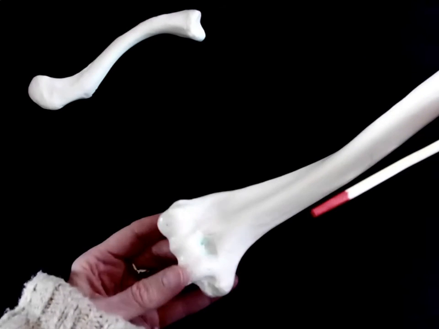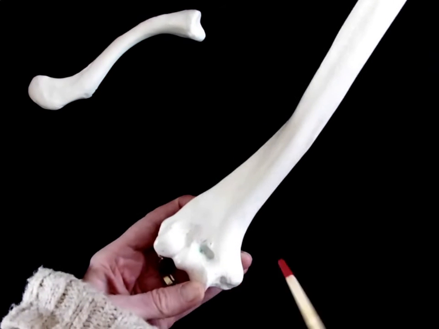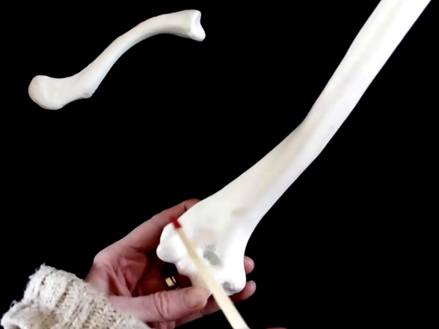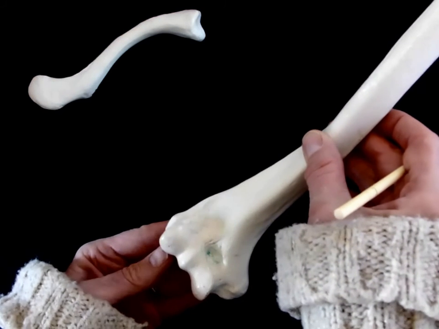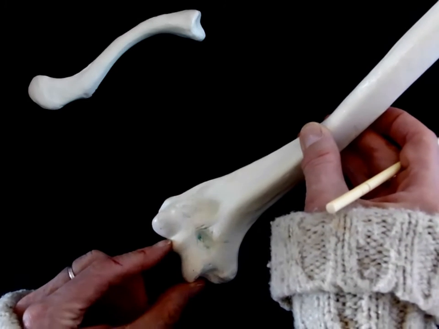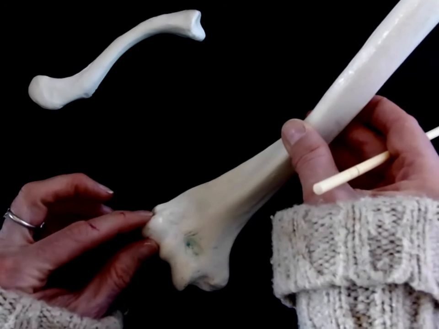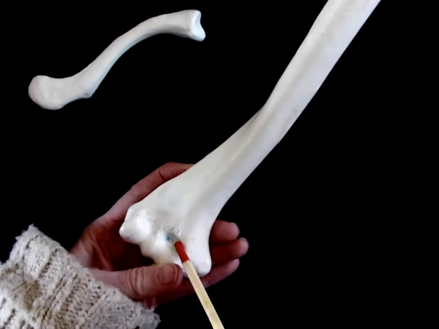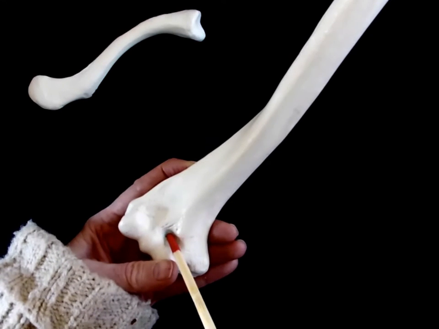As we move to the bottom, what you see here are a series of condyles. So this is the medial condyle. The medial epicondyle. This is the lateral epicondyle over here. This big knobby guy is called the capitulum. And this guy that looks kind of like a bow tie is called the trochlea. So we have the trochlea and the capitulum. And then this little tiny fossa is called the coronoid fossa, okay? And this is where the coronoid process on the ulna articulates.